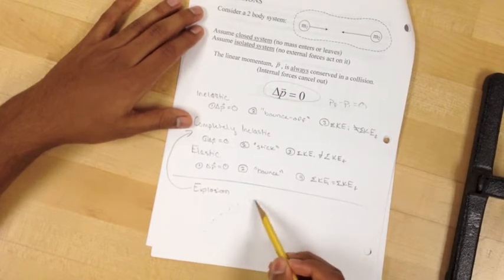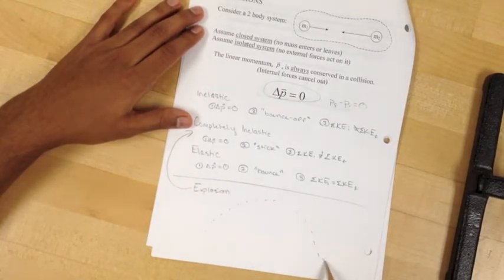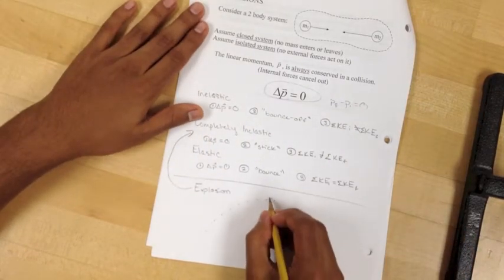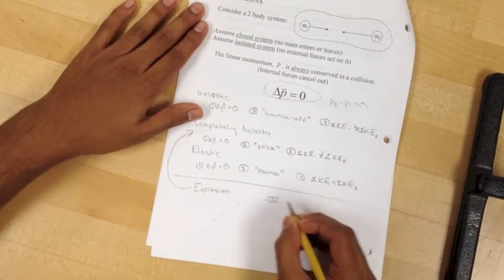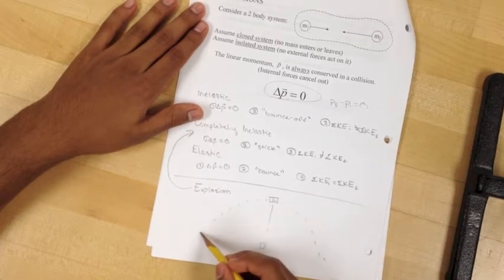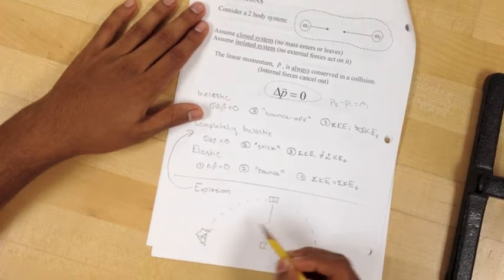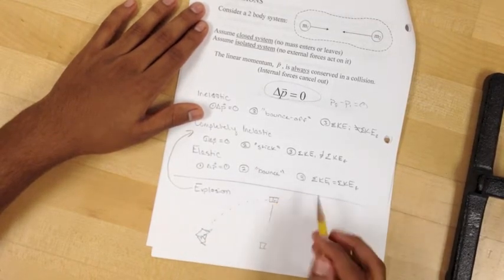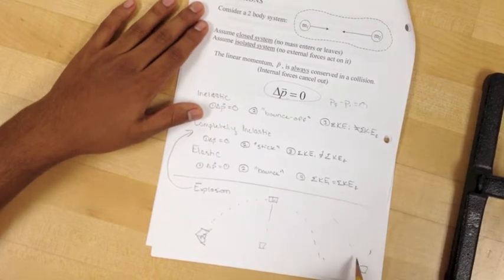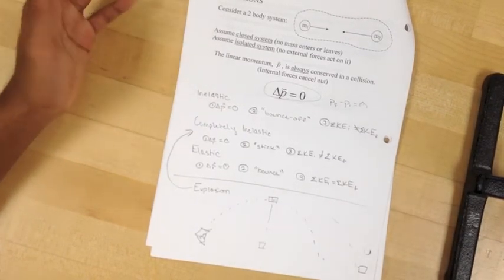Instead of sticking, something that is already stuck will break apart. So you have it here, and then the explosion happens, and the pieces fly off in projectile motion. So you see, that is how it happens.